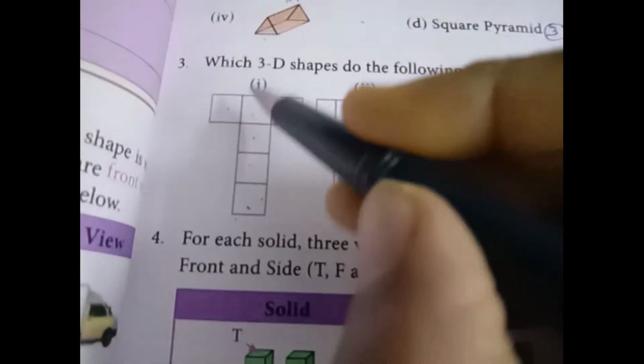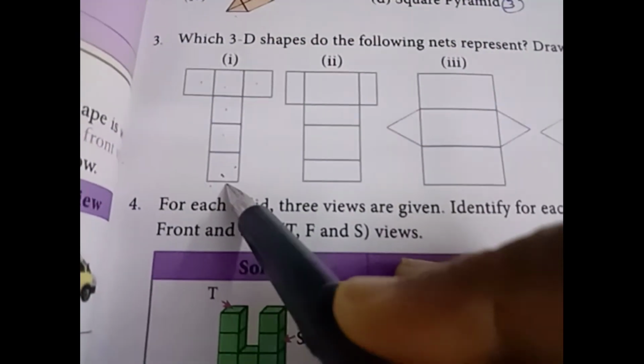Next one, which 3D shape do the following nets represent? Draw them. See here, in the net they given the squares. How many squares are there? 1, 2, 3, 4, 5, 6. If they given the squares, you can draw the cube. Therefore, the first figure is the cube.